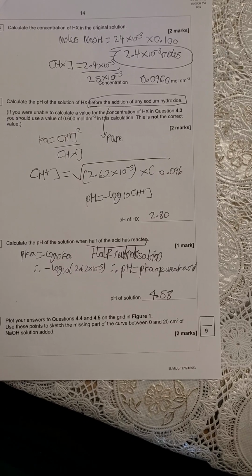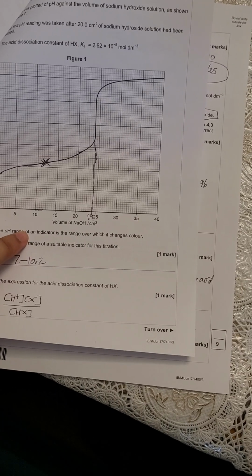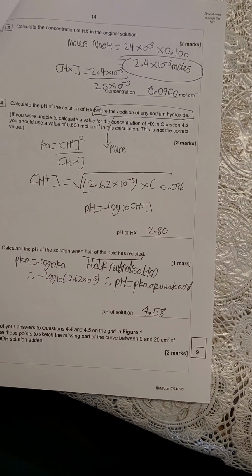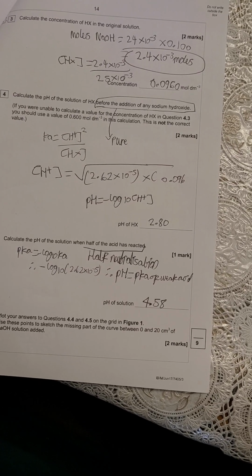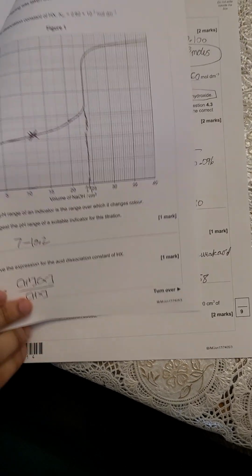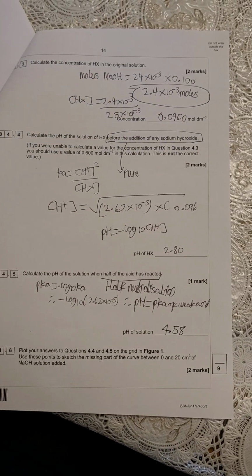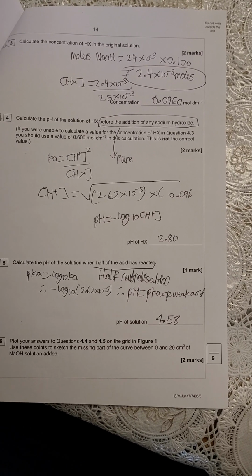Calculate the pH of the solution of HX before the addition of any sodium hydroxide. So you fill it in and you get that. And Ka is the concentration of H plus squared divided by the concentration of HX. The concentration of H plus is the square root of Ka, which they have given you in question 2.6, 2 times 10 to the power minus 5, times the concentration of HX, 0.0960. Then use pH equals minus log10 of the concentration of H plus to find the pH.